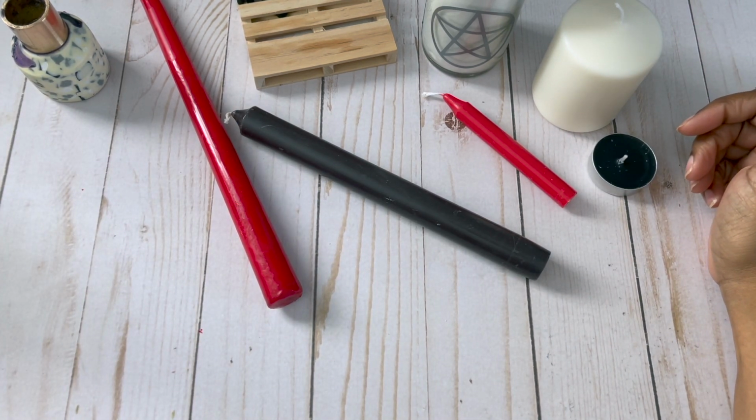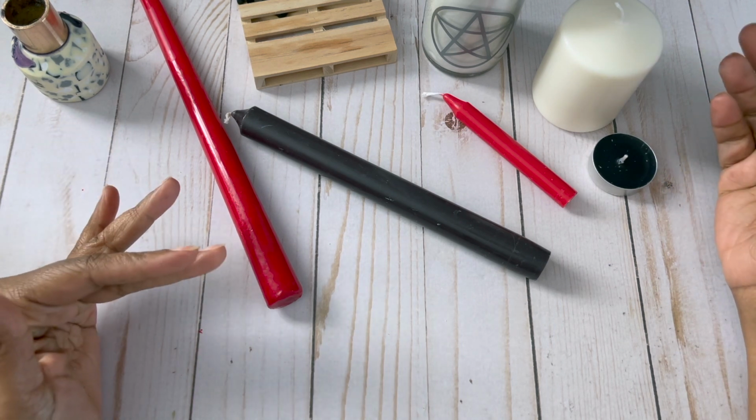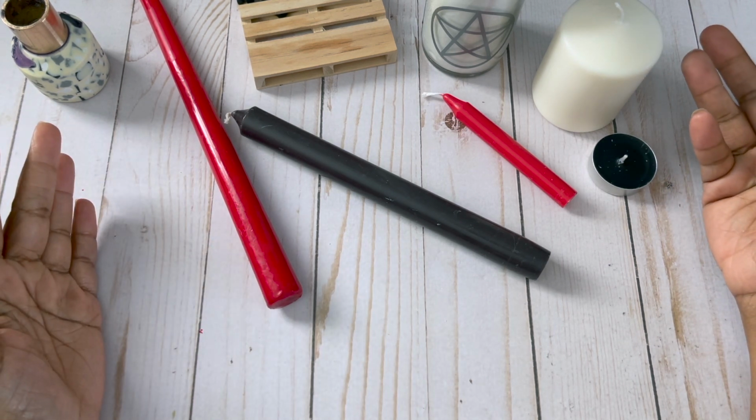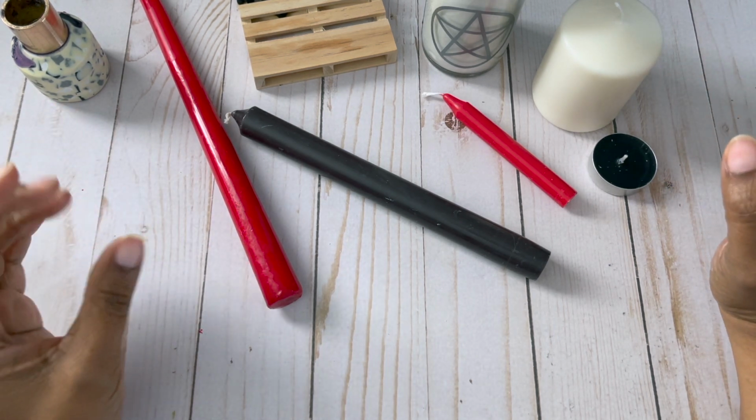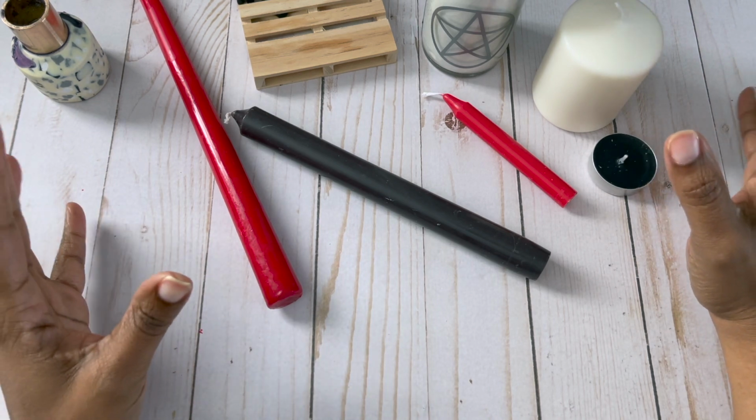Now, as far as I kind of summed up colors and the reason you would use them, let me know if you have any questions in the comments. But that's really basic candle magic explained.